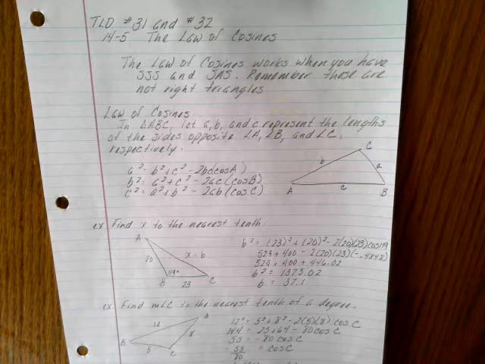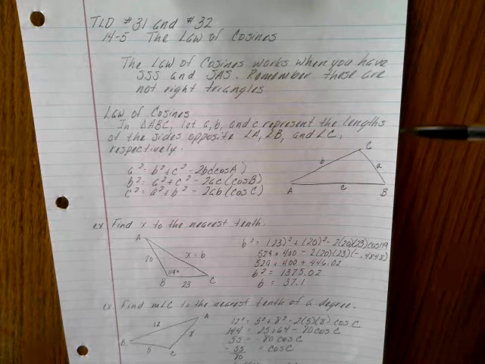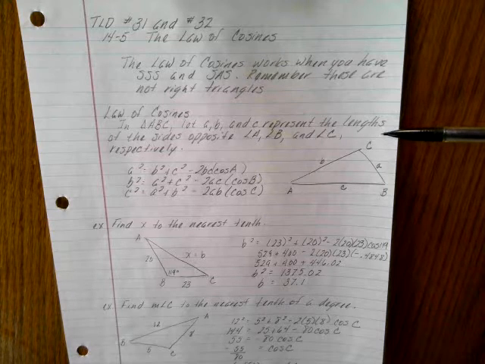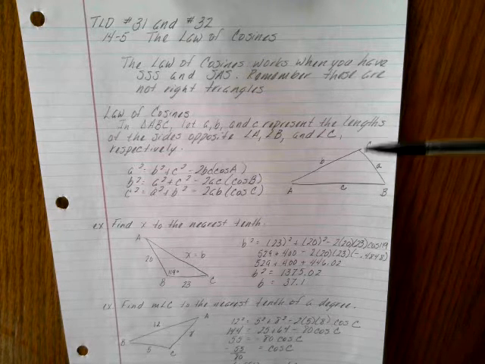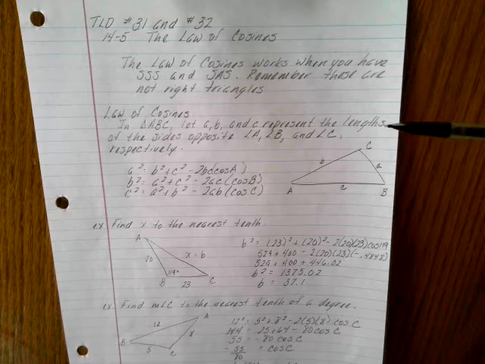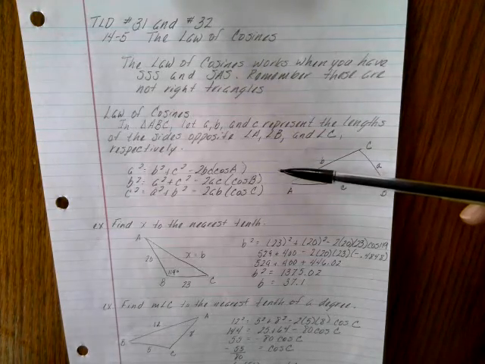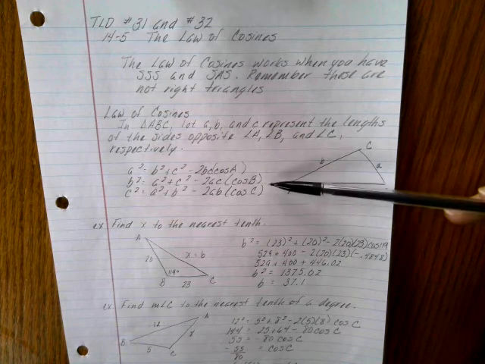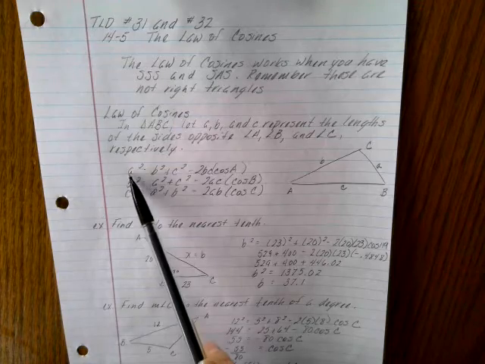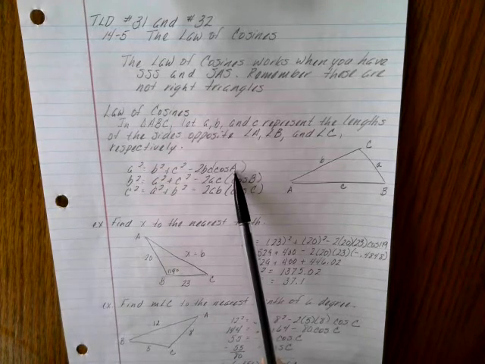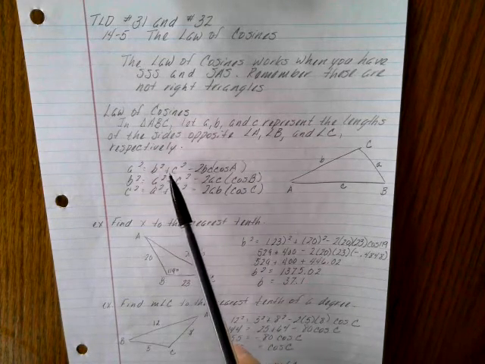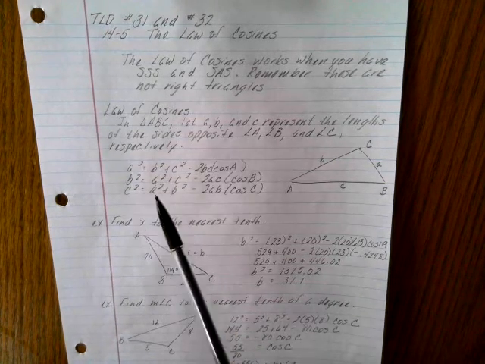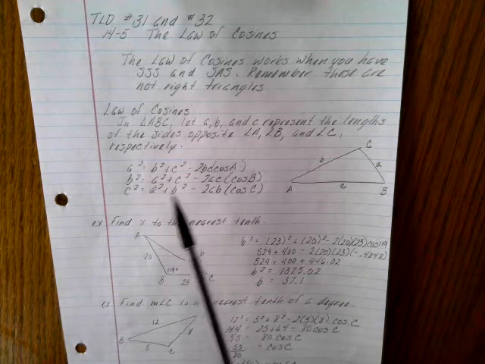So for law of cosines in triangle ABC, you let little a, little b, and little c represent the lengths of the sides. These sides are opposite the angles labeled capital A, capital B, and capital C. So the formulas: a squared equals b squared plus c squared minus 2bc cosine A. So the side matches your angle. And this one's probably the easiest to remember, because a squared plus b squared equals c squared. You know that from the Pythagorean theorem. But the pattern's always the same.